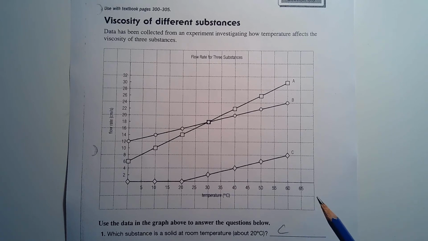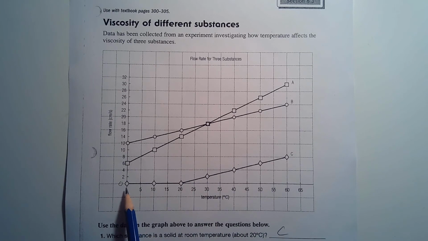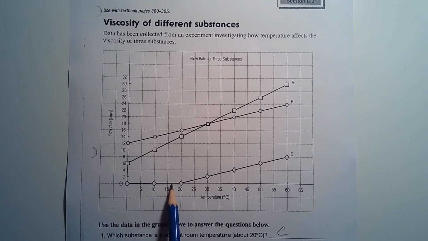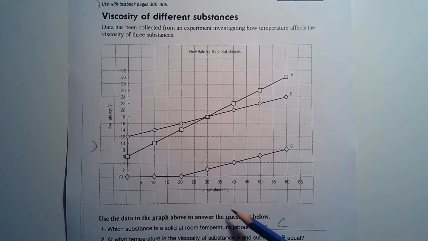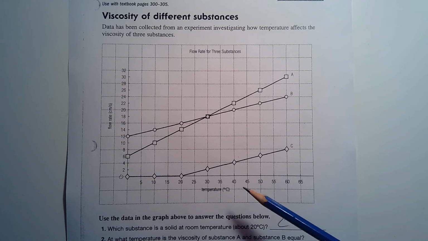When something's not moving, it would have a flow rate of 0, so 0 centimeters per second. Right here, this is your 0 mark, and as you can see, this is staying at 0. So substance C at room temperature, 20 degrees, which is right here, is a solid. It's unable to flow, and that's indicative of a solid.